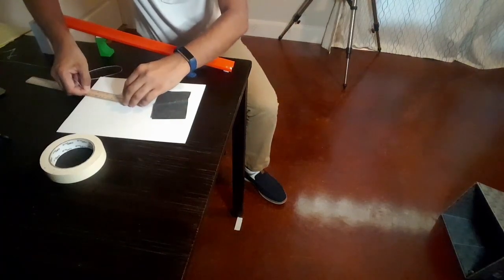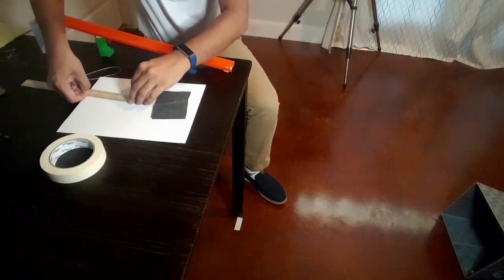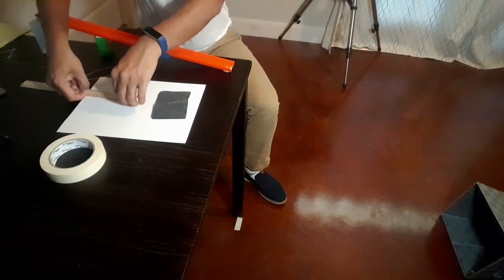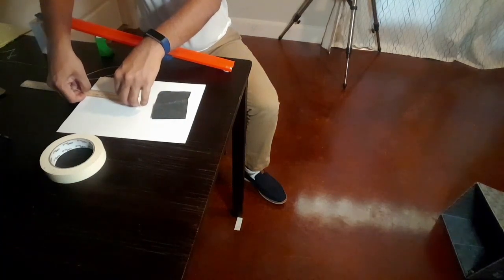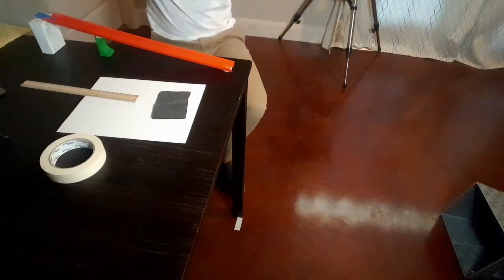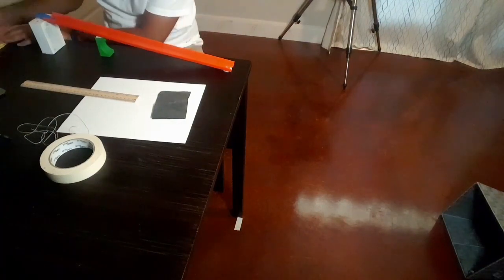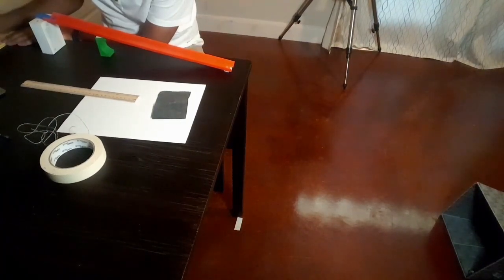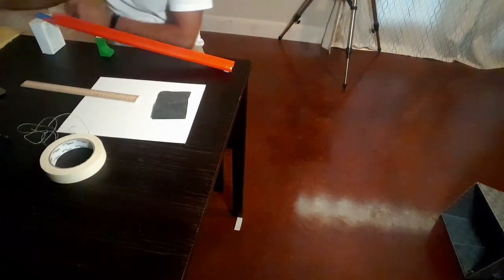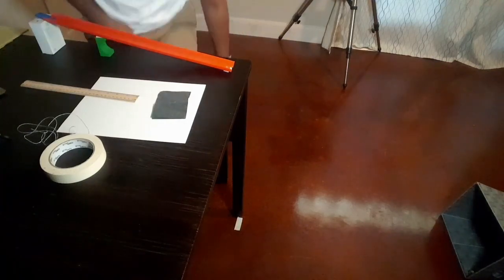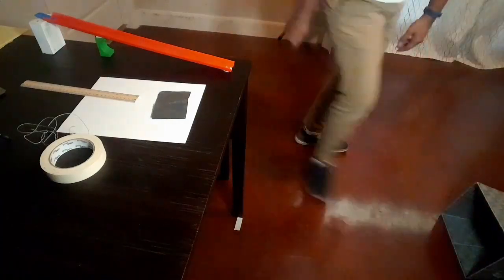And then finally, so 12 centimeters, so 60.8 plus 12, so about 72.8, yeah, about 73 centimeters. Alright, so height of the table is 72.8 centimeters.